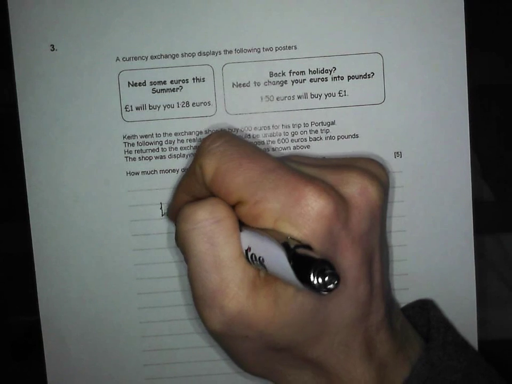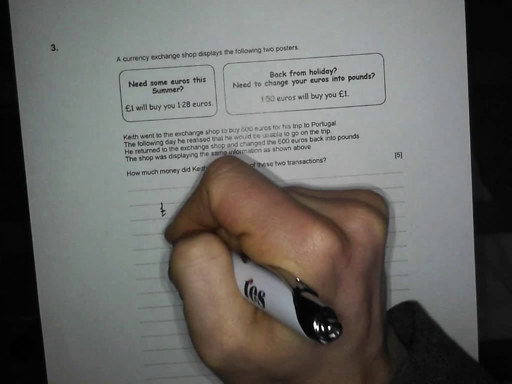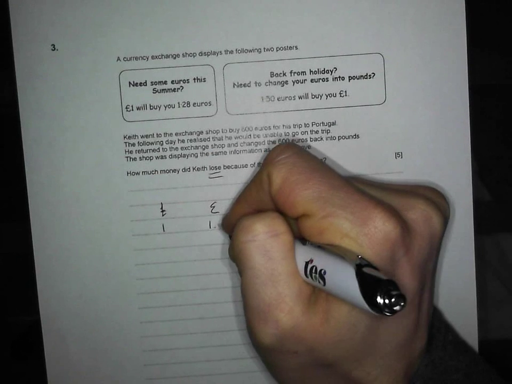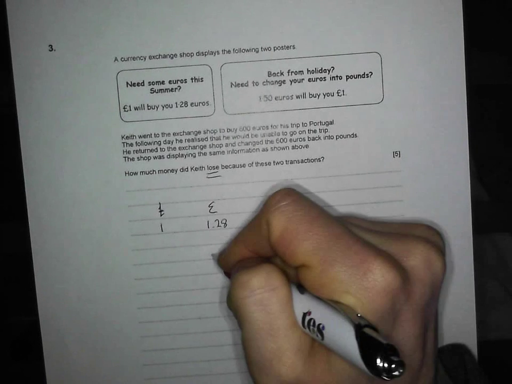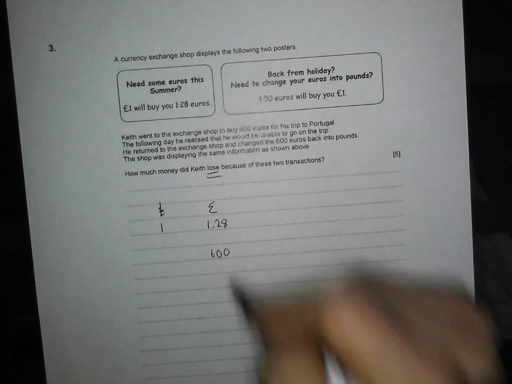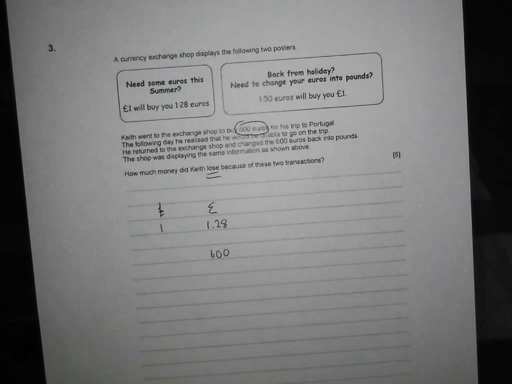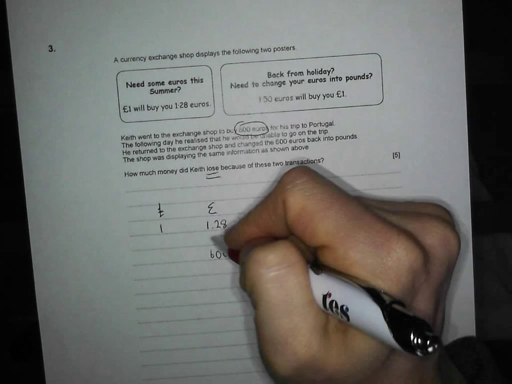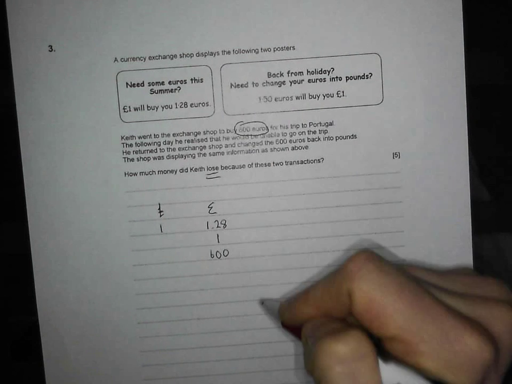Well, let's set up our usual thing, our pounds to euro conversion. So we know £1 will get us €1.28. But what I want to know is how many pounds did Keith spend to get to his €600, because we know he got €600 to take on his trip. Well, what I'm going to do is work out how many pounds €1 would be worth, and then I can times up to get my 600.